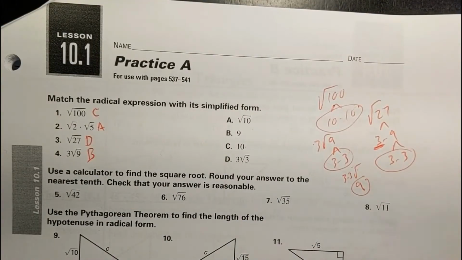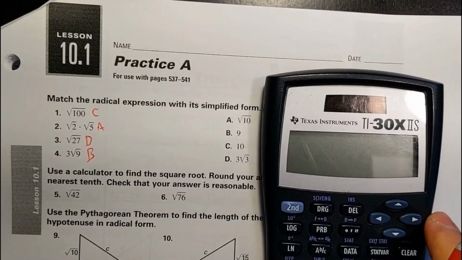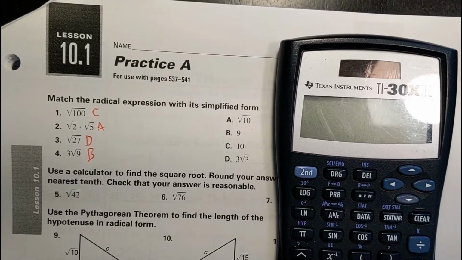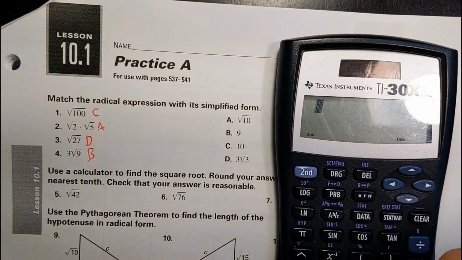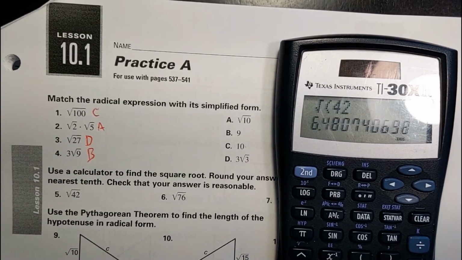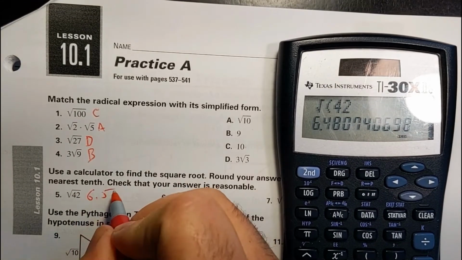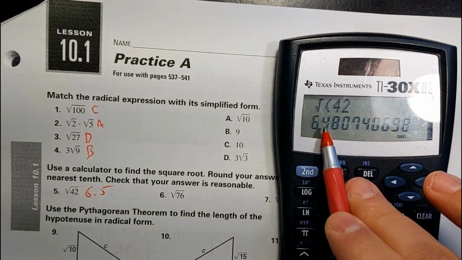Next section, it says use a calculator. So really easy. If you have one of these, if you don't, you're going to have to find out for your phone how to do square roots. So you can YouTube it, you can Google it, put your phone model, and try to go from there. But on my calculator, square root of 42, all I have to do is go second x squared, 42, press equals, and it gives me my answer, 6.5, because that 8 makes the 4 go up.